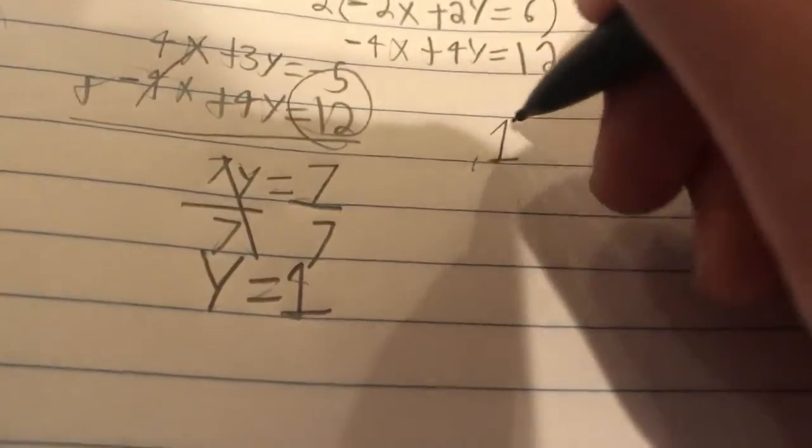So if we divide 7y by 7 and 7 by 7, that would mean that y is equal to 1. Alright, so that's our first coordinate.